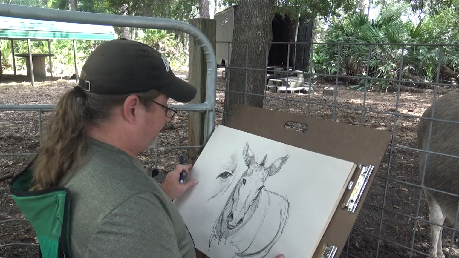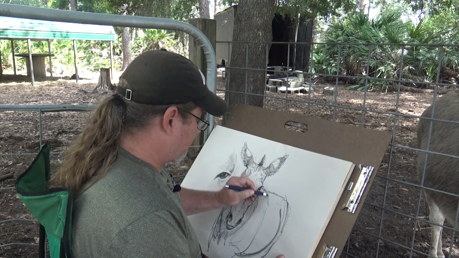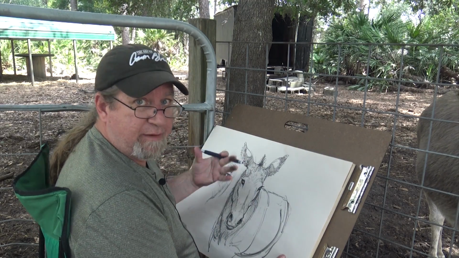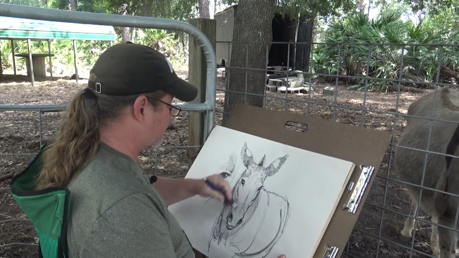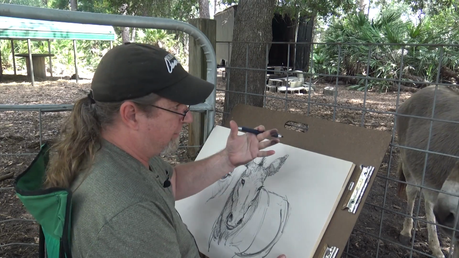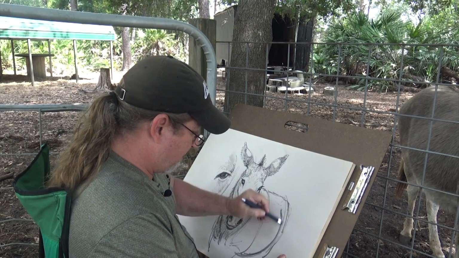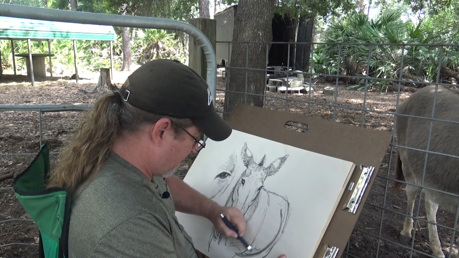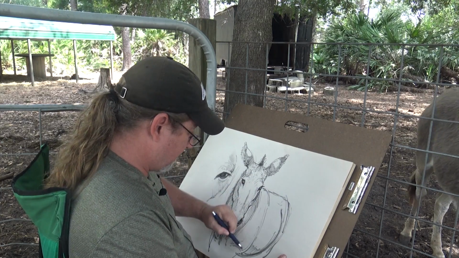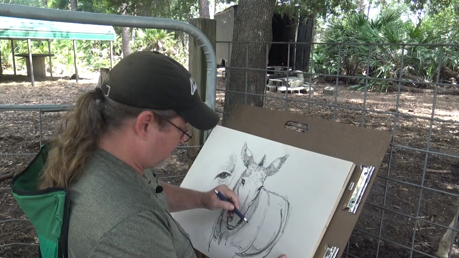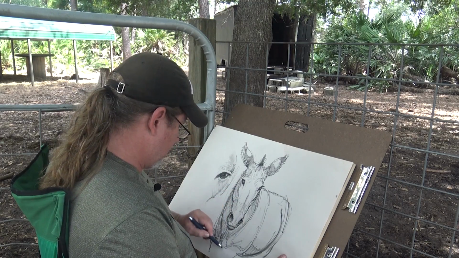Another thing to remember for good animal drawing is not every drawing has to be a complete finished rendered beauty. Here I started, I had the donkey sitting in front of me and I started with his head. I'm not coming down and finishing out the entire thing. I'm looking at his points of interest. I want to make sure that I'm getting anatomy correct.